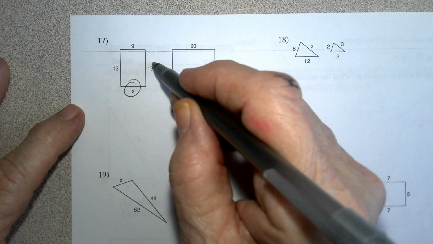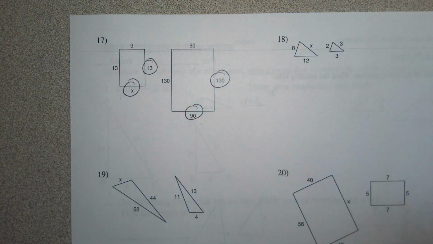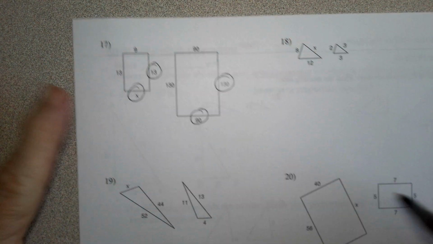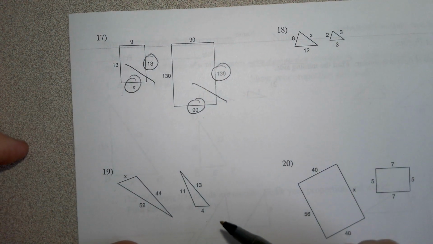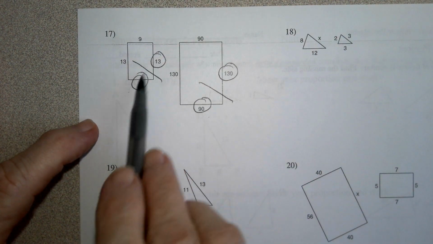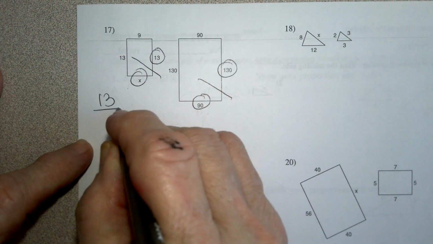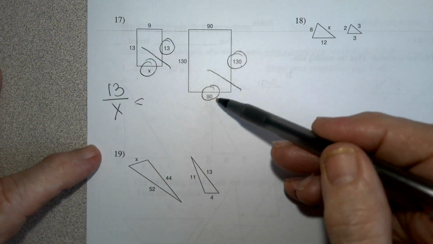I'm going to go with the 13 and the 130. And so once I find those two corresponding sides, I'm just going to draw a little line like that. And there's my ratio. I'm going to put 13 over X for the one on the left, and I would put 130 over 90.